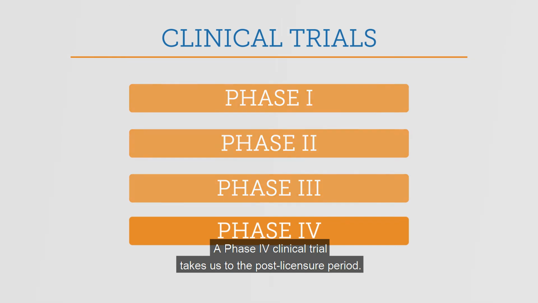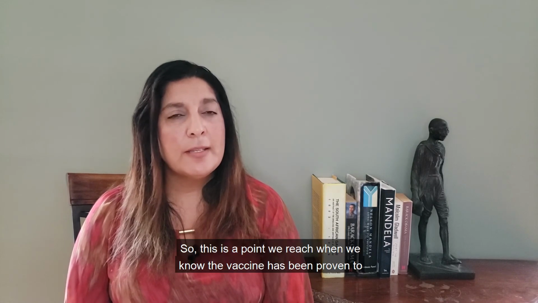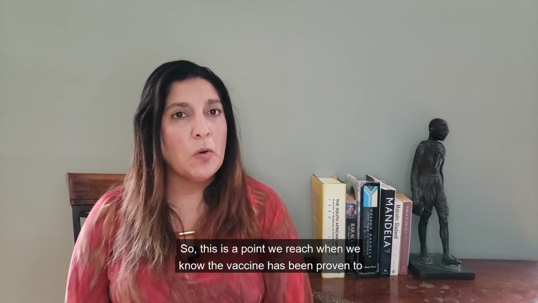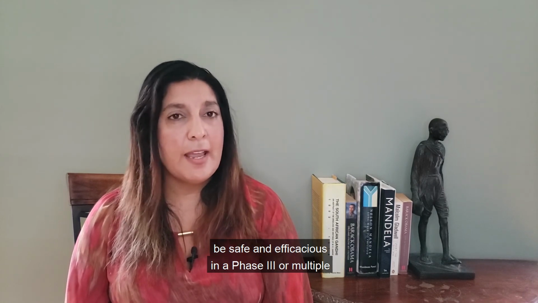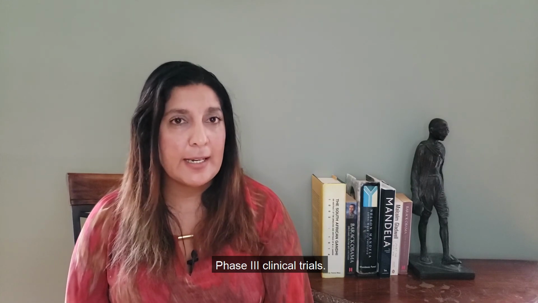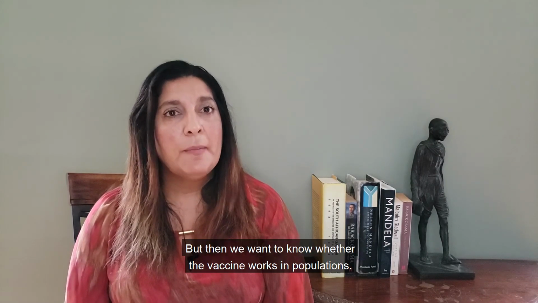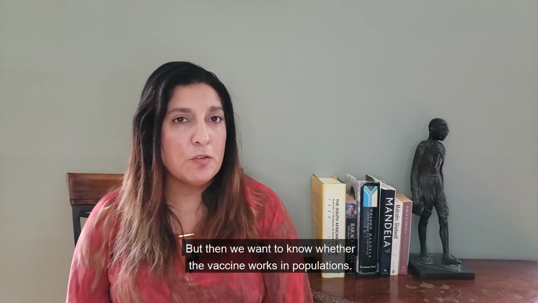A phase 4 clinical trial takes us to the post-licensure period. So this is a point we reach when we know the vaccine has been proven to be safe and efficacious in a phase 3 or multiple phase 3 clinical trials. But then we want to know whether the vaccine works in populations.